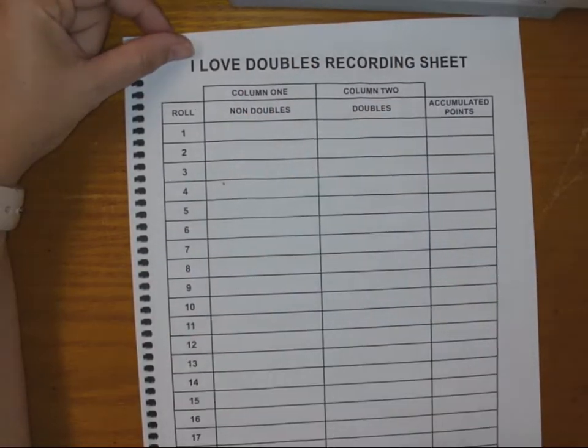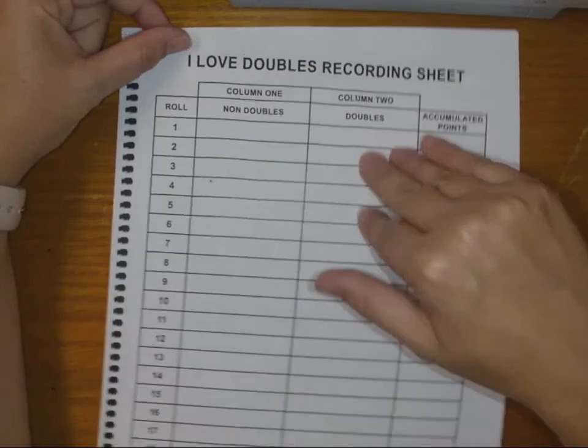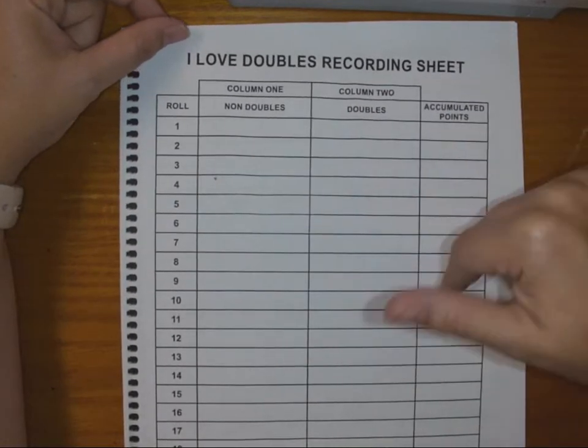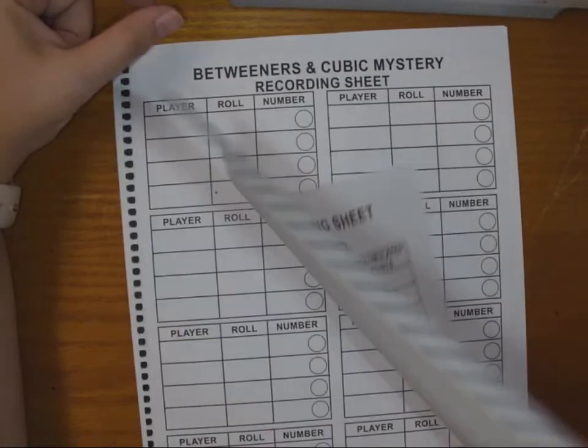Okay, so that's just a fun little activity. Which ones are doubles, which ones are not doubles, and you're doing lots of addition in there.